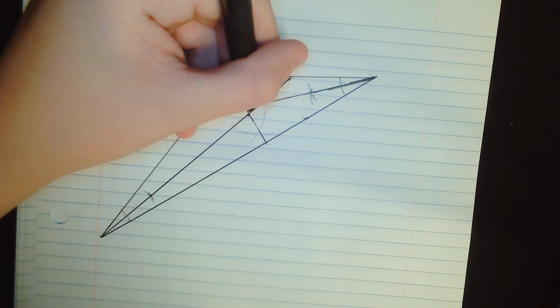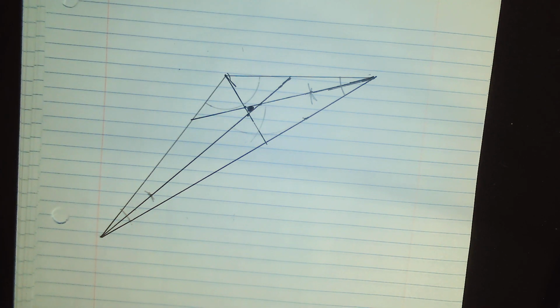So that would put this right here, and we can use this to create a very well-known proof, which I've also forgotten the name of.